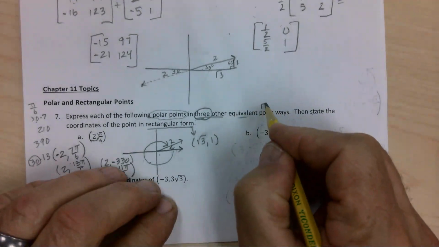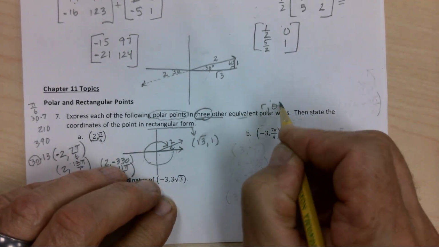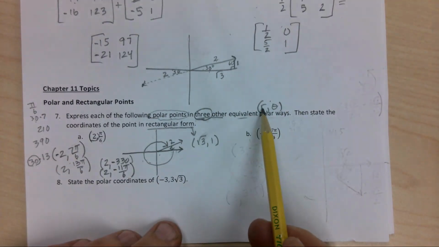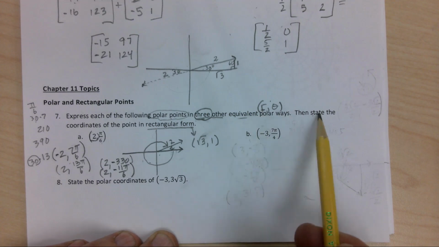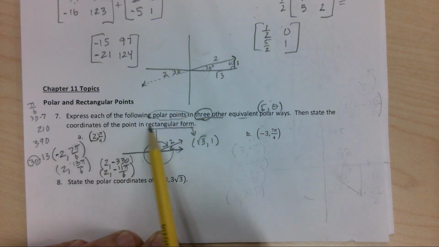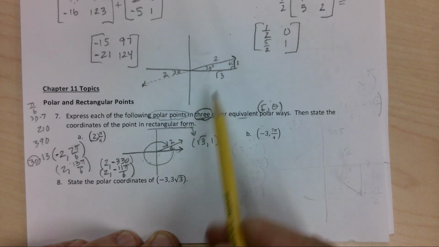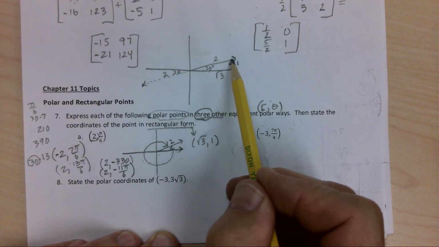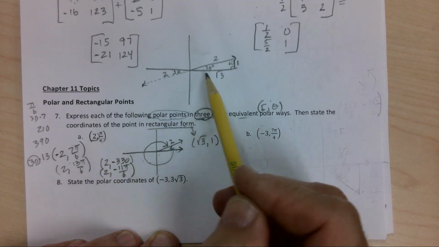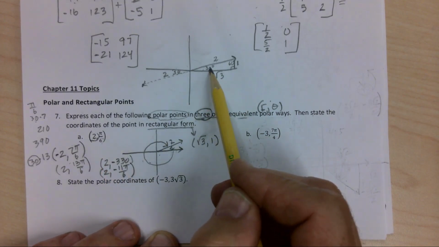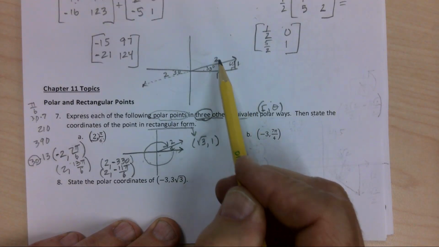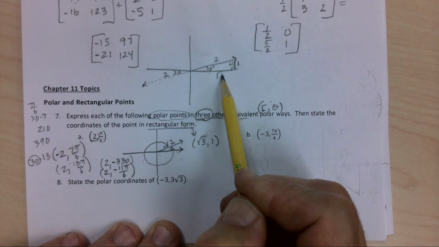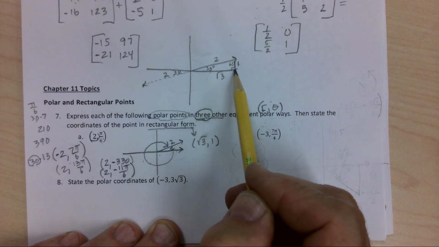So that means r, theta, and it doesn't say that you have to include a negative r, but I'm going to show you one anyways because it's good practice. Then state the coordinates of the rectangular form. So look, if my spinner's 2, which they say it is, flip it 30, my reference angle is 30, so I have a 30, 60, 90. Opposite's 1, hypotenuse is 2, side opposite to 60 is root 3. So my rectangular is the square root of 3, 1.